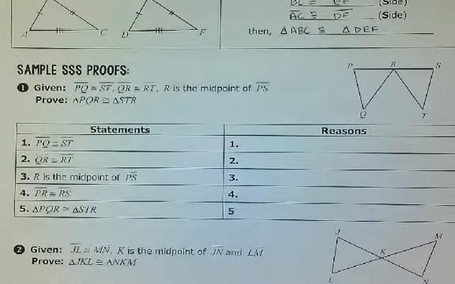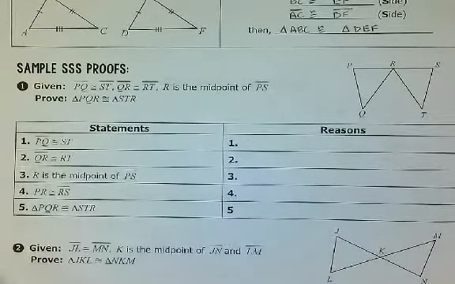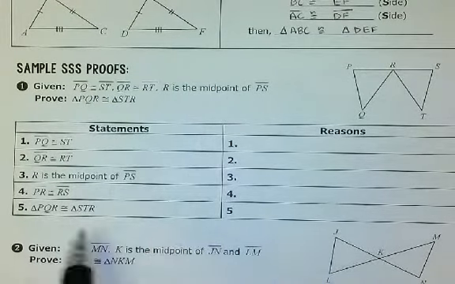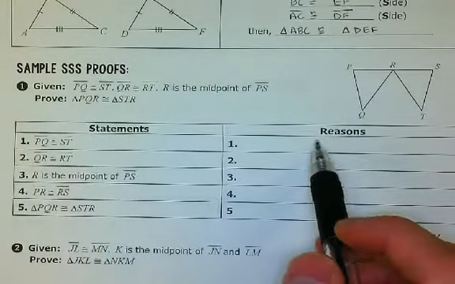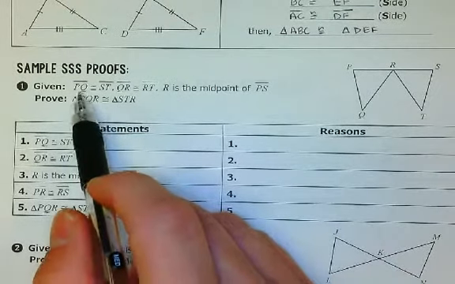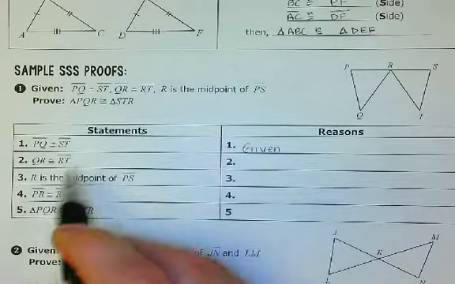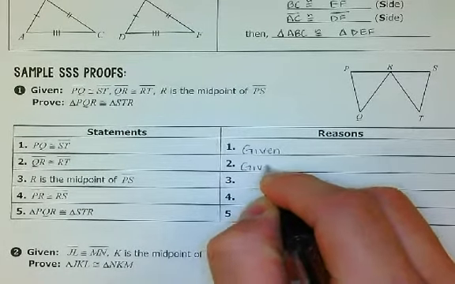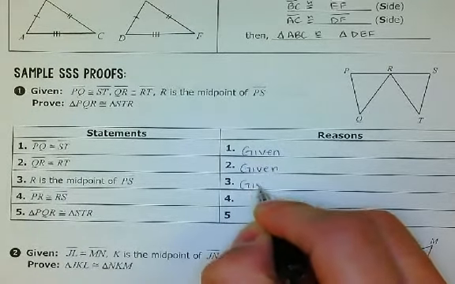Okay, we're going to do an example. This is a sample proof. When you're doing proofs, the first thing that you need to do every single time is to write down every single given statement. So in this example, we have 3 given statements. They've already listed them out for us on the left side, so we're just going to fill in the reasons. PQ is congruent to ST. That is the first given. QR is congruent to side RT. That is also given. And R is the midpoint of PS. They also give that to us as well.